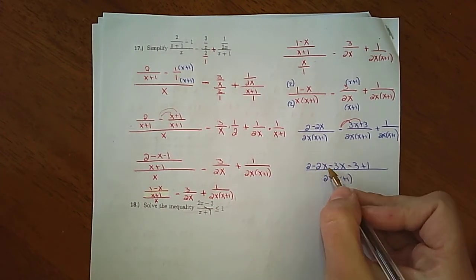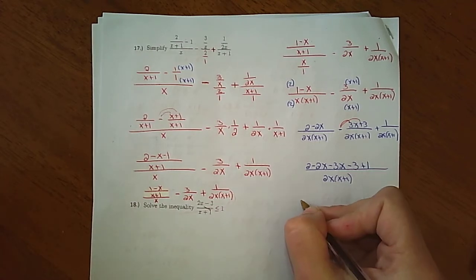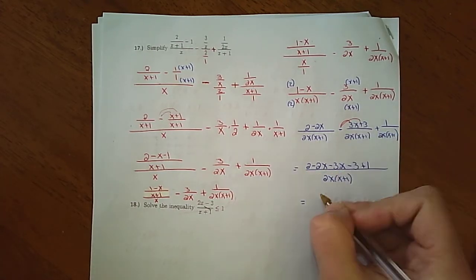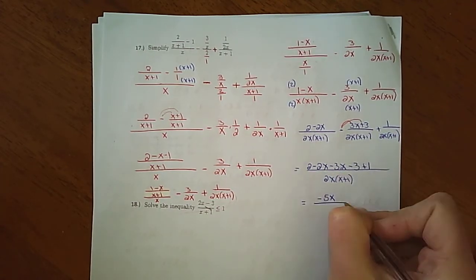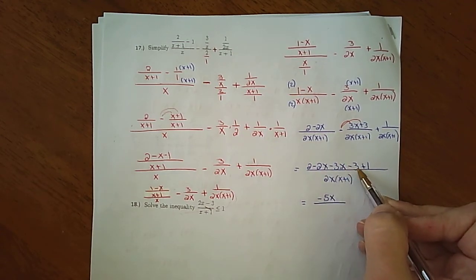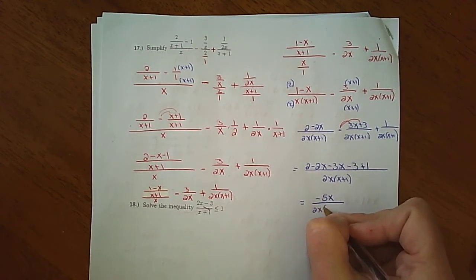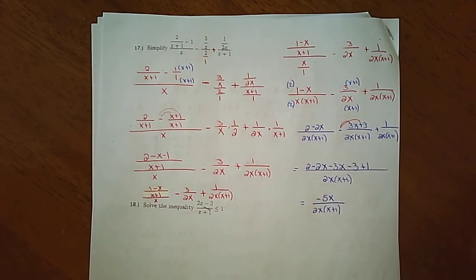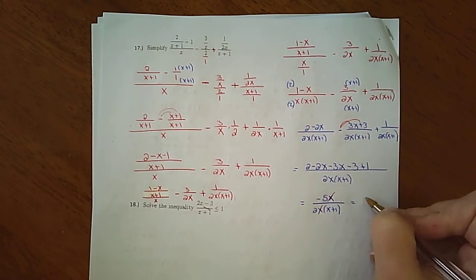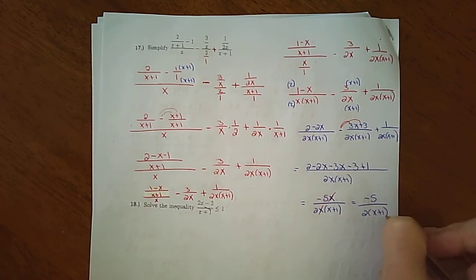Combining like terms, we have negative 5x. 2 minus 3 is negative 1. Negative 1 plus 1 is 0. And lastly, the x's can go. So I get negative 5 over 2x plus 1.